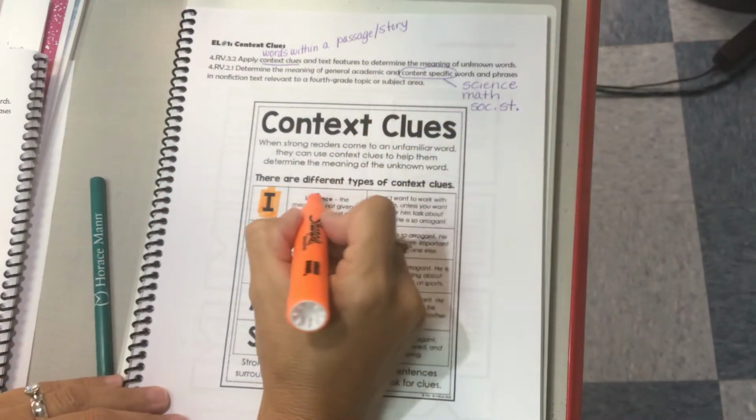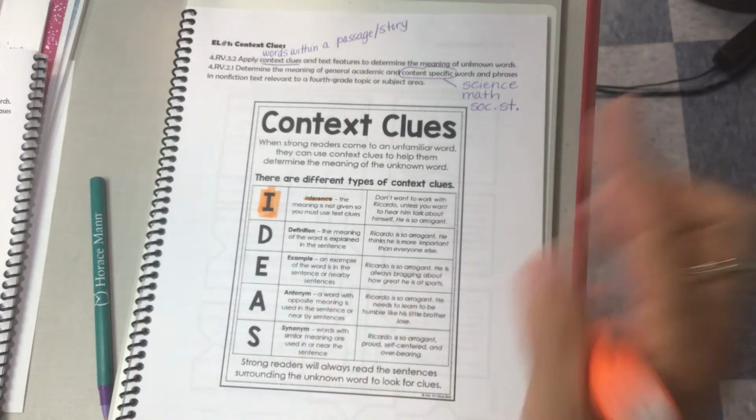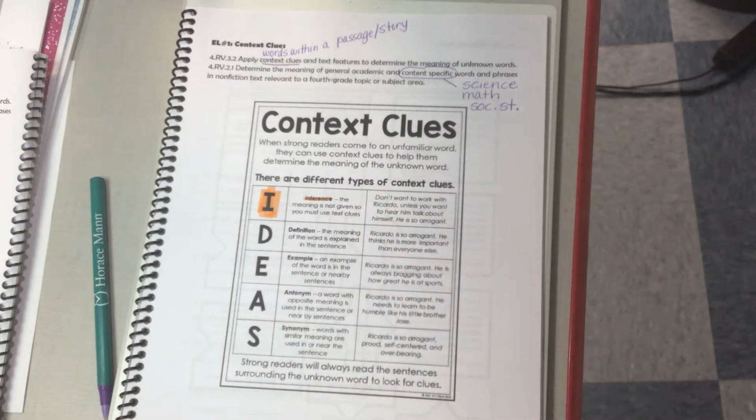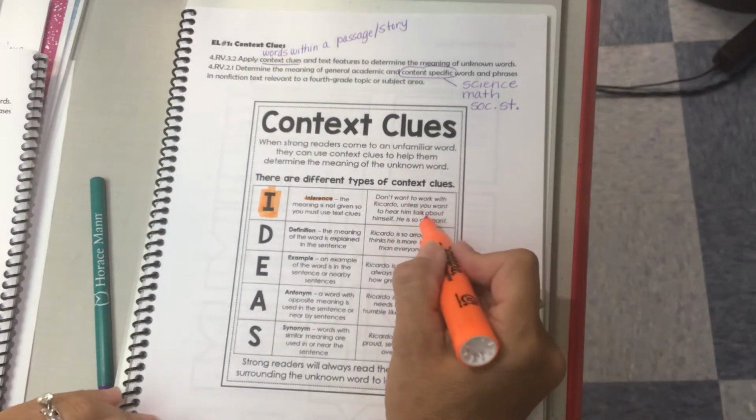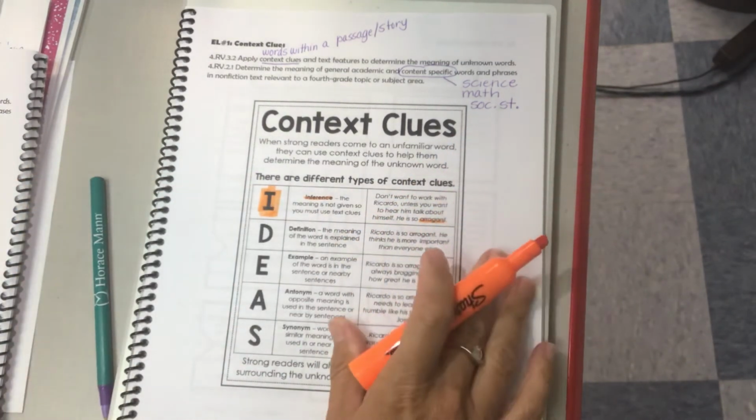Because an inference is the meaning, it's not given to you. You must use those text clues. So for example, don't want to work with Ricardo unless you want to hear him talk about himself. He is so arrogant. I don't know what that word arrogant means. What can I infer based on these context clues right here?